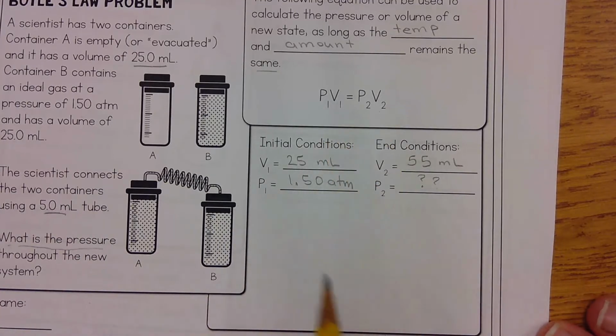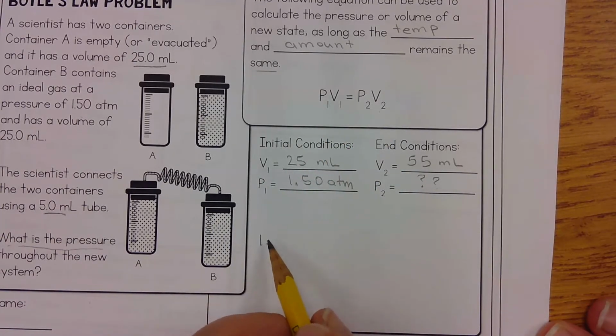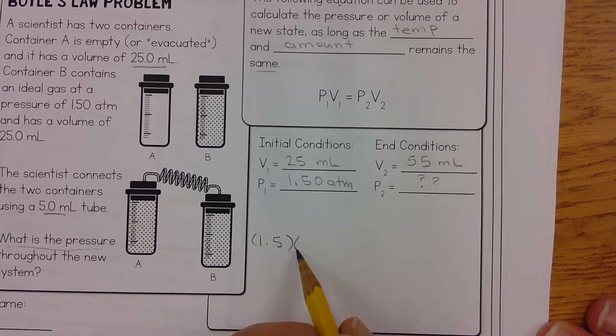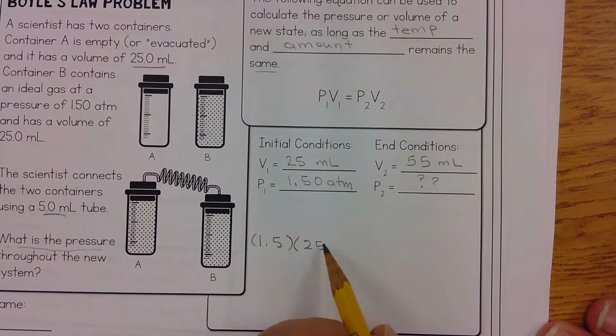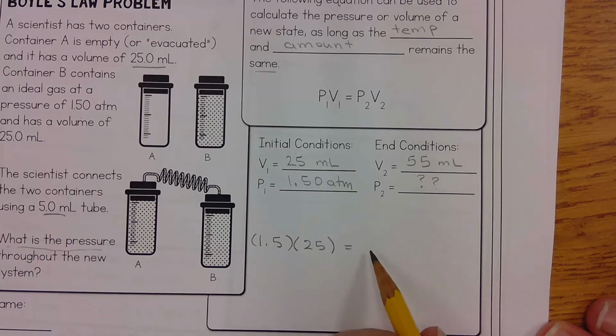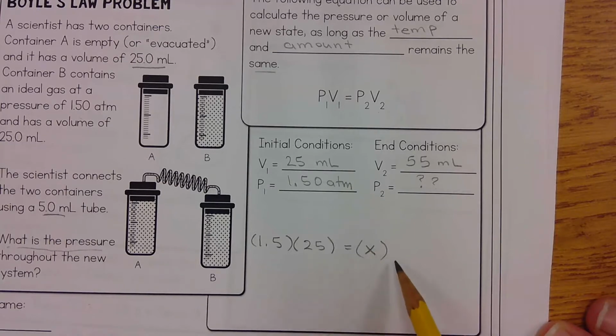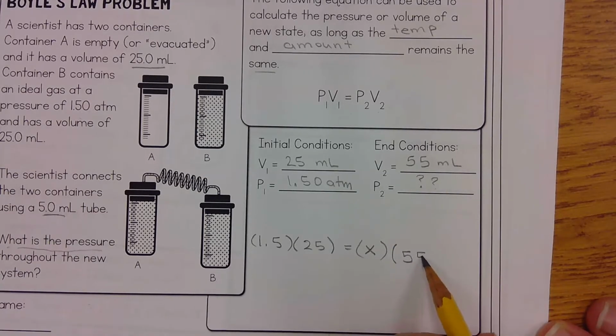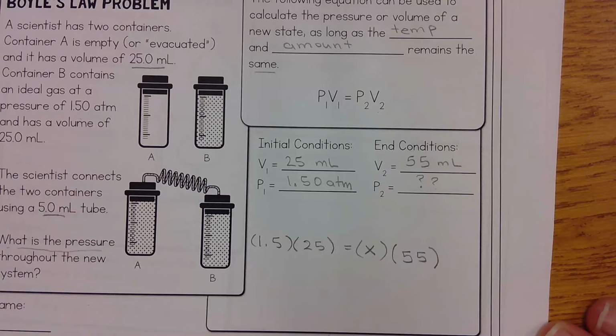So let's plug everything into our equation. Pressure 1, 1.5. Volume 1, 25. Equals pressure 2. I'm going to call it X because I don't know, and because I don't like writing question marks in my math equations. They mess me up. Volume 2, 55. Here we just have a simple algebra problem.